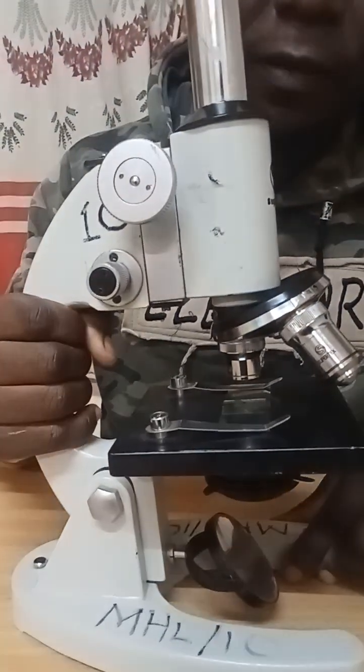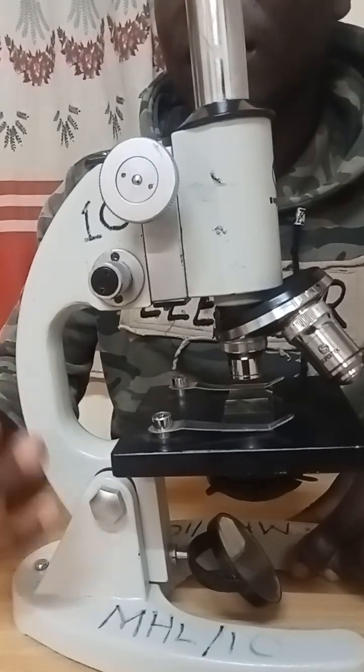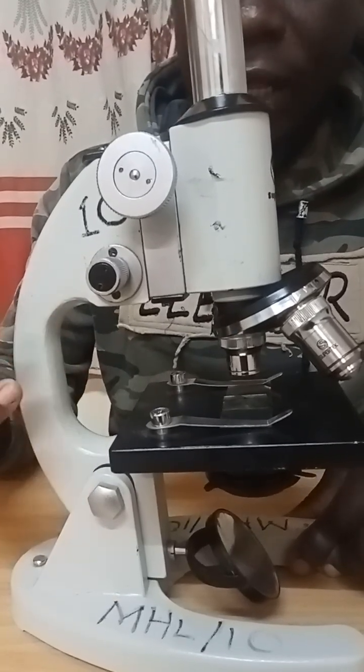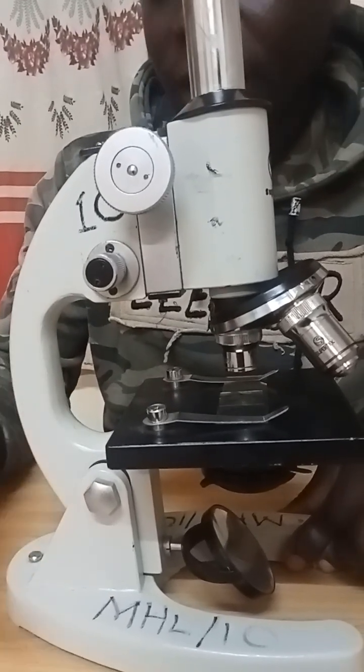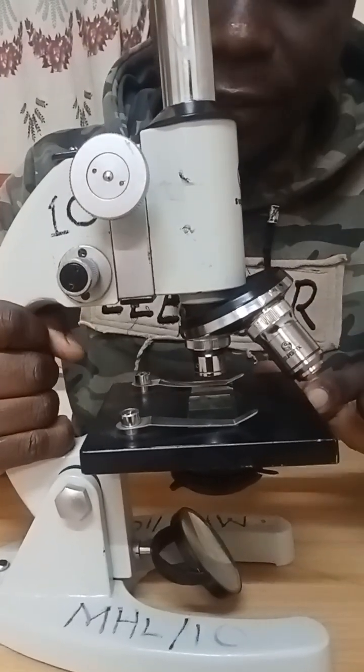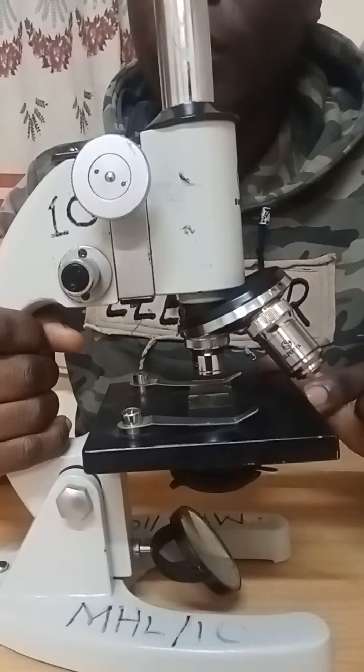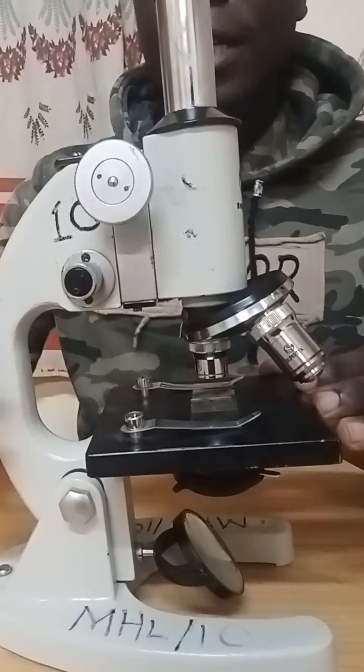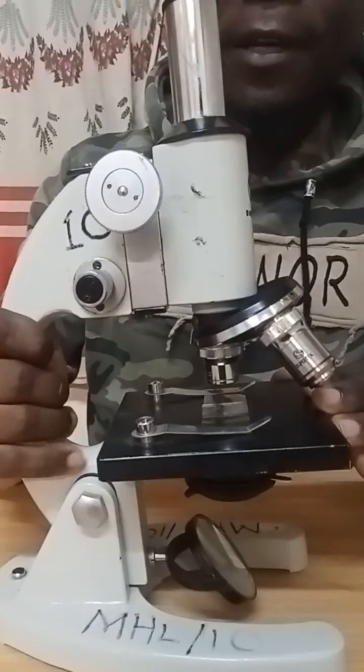And this light microscope, for example, this one is a light microscope. It uses light to illuminate the specimen. Therefore, you can see the specimen. While the electron microscope uses beams of electrons to be able to view the specimen. Let's move straight to the parts of a light microscope.